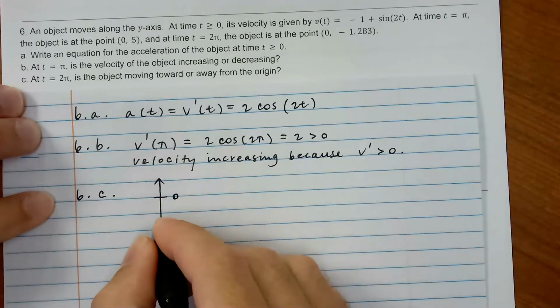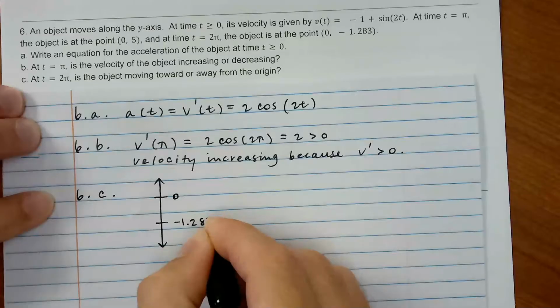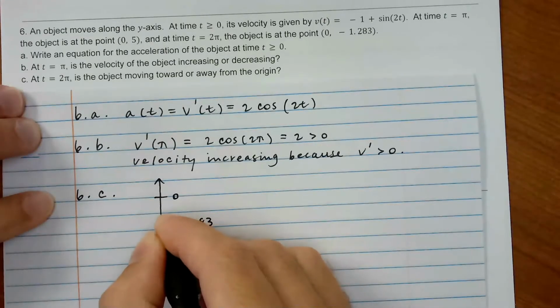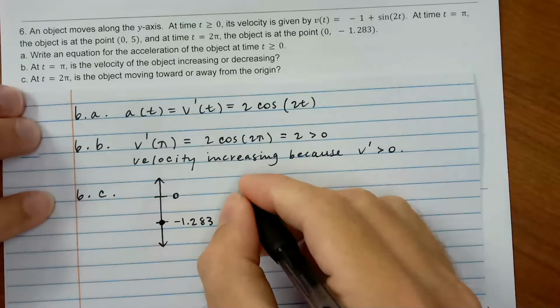So I'm just going to mark that right here, negative 1.283. That's obviously not an exact value. It keeps going. And what was I thinking here? Oh, we need the velocity at time t equals 2 pi.